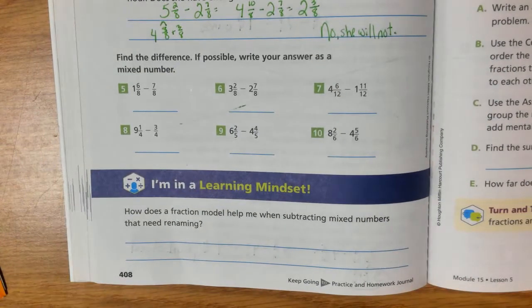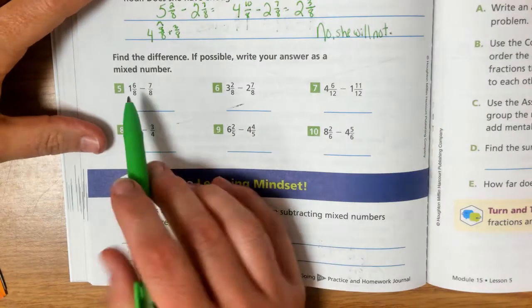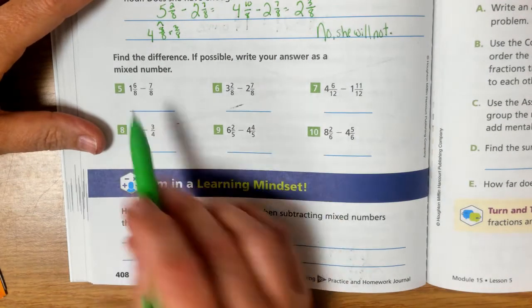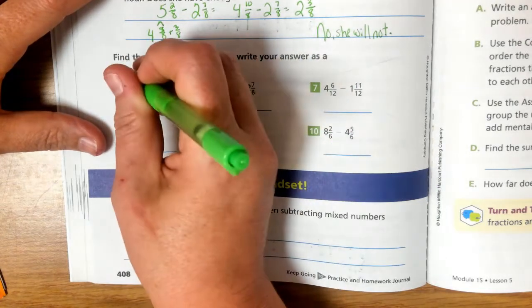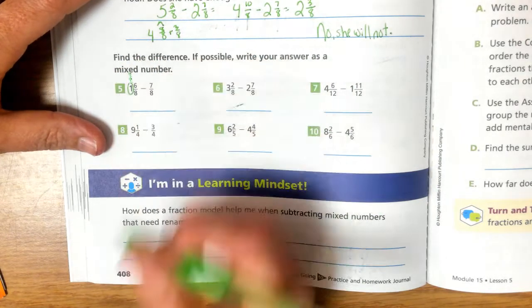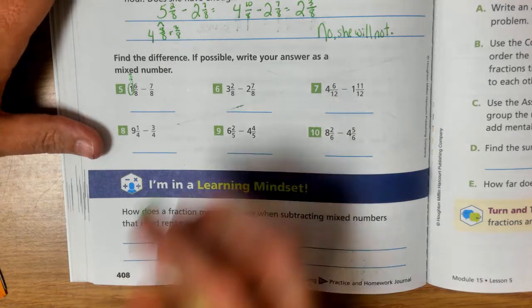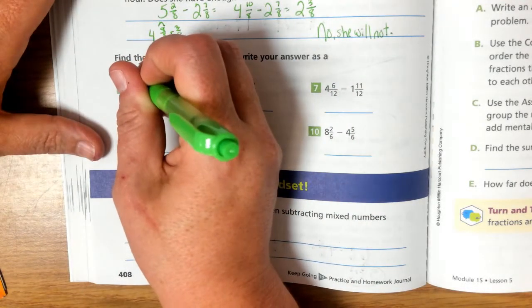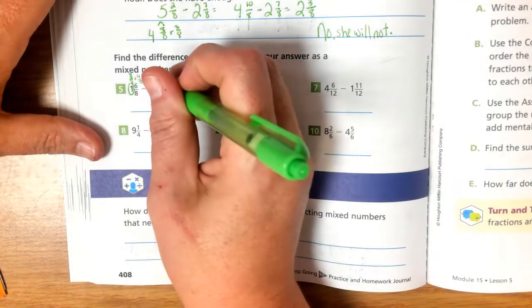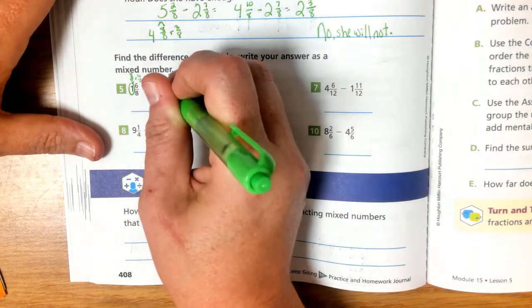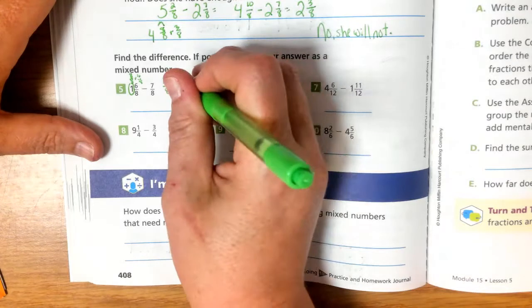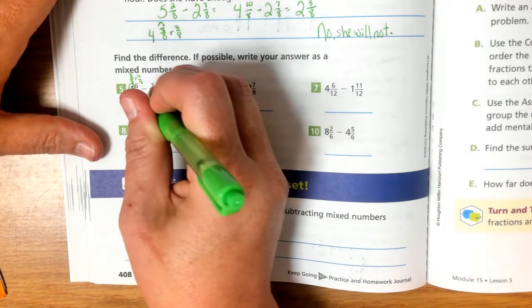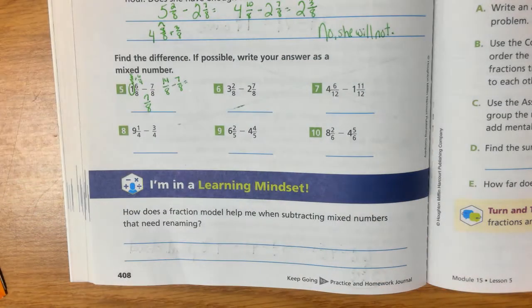Alrighty, we're going to find the difference. So we're going to need to rename this. Now, we only have 1 here, so I can rename my 1 to an 8/8. 8/8 plus 6/8 would be 14/8 minus 7/8 would equal 7/8.